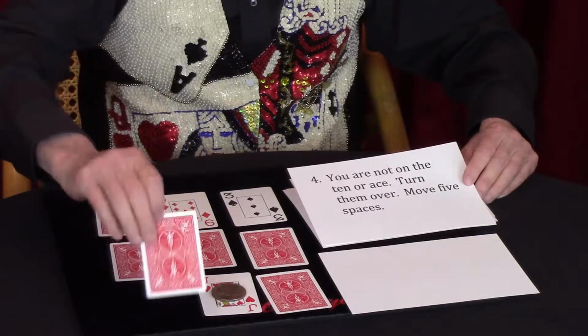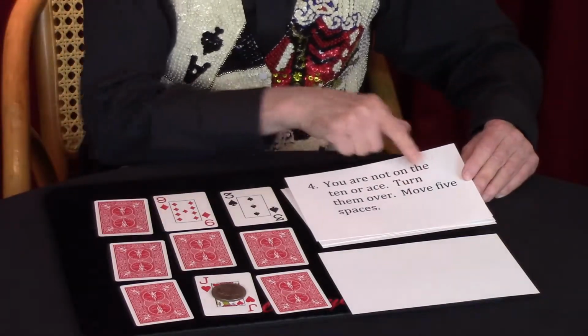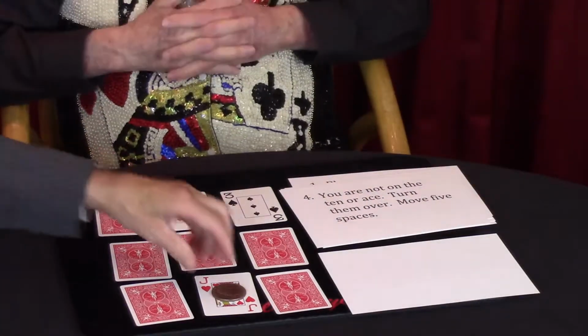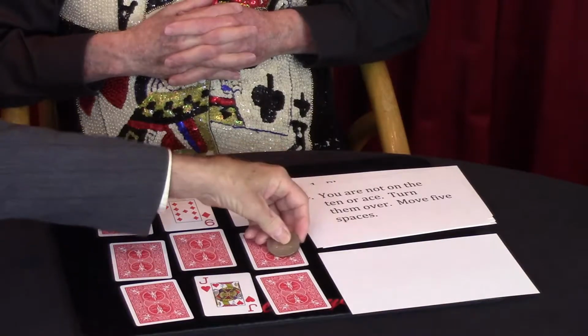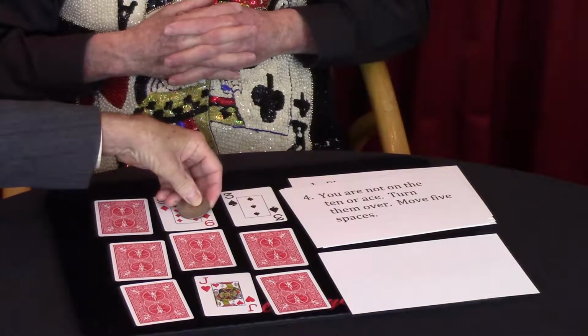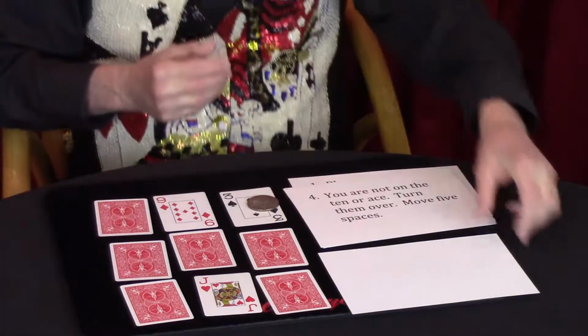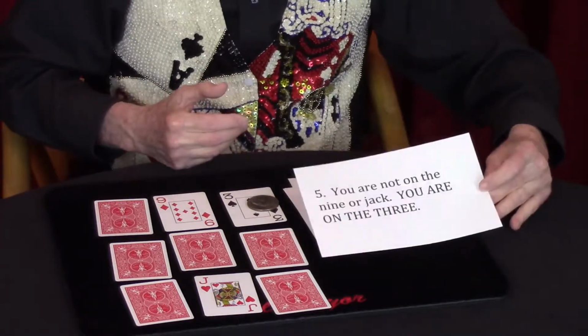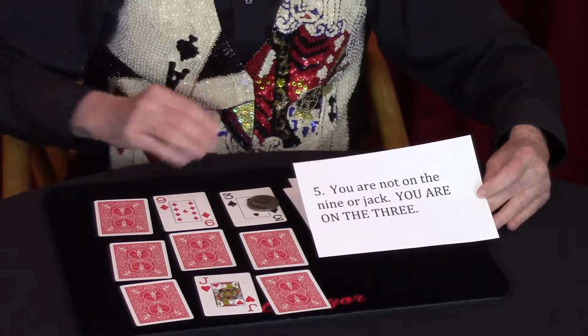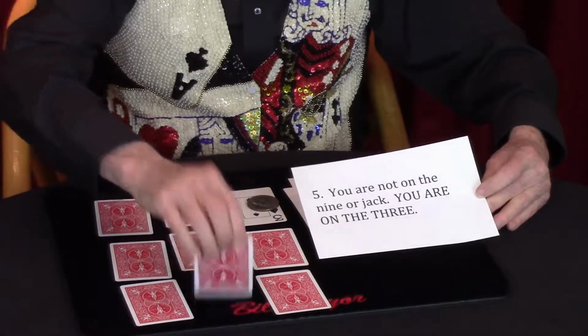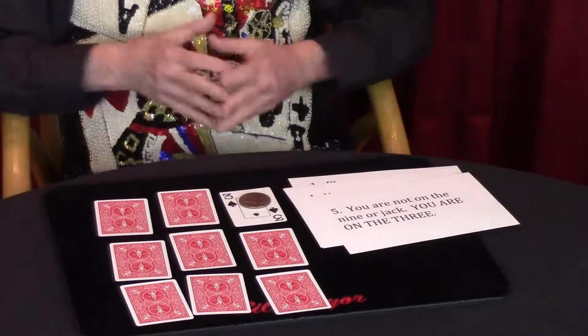Turn them over. And Pat, would you move 5 spaces, please? 1, 2, 3, 4, 5. And it says you are not on the 9 or the jack. You are on the 3. Very nice. Yes. I like it.